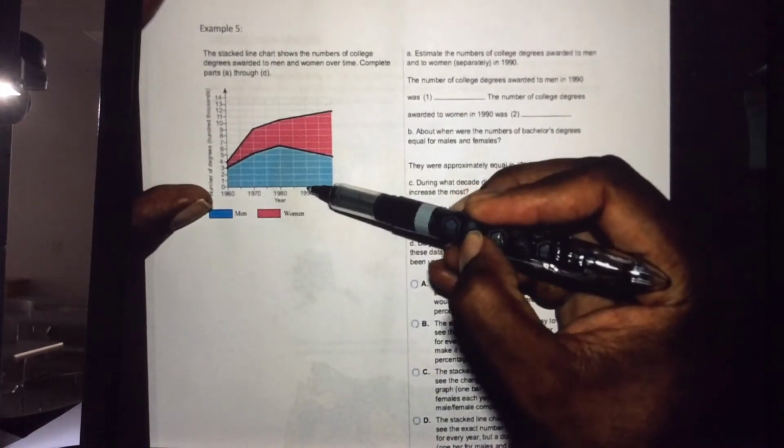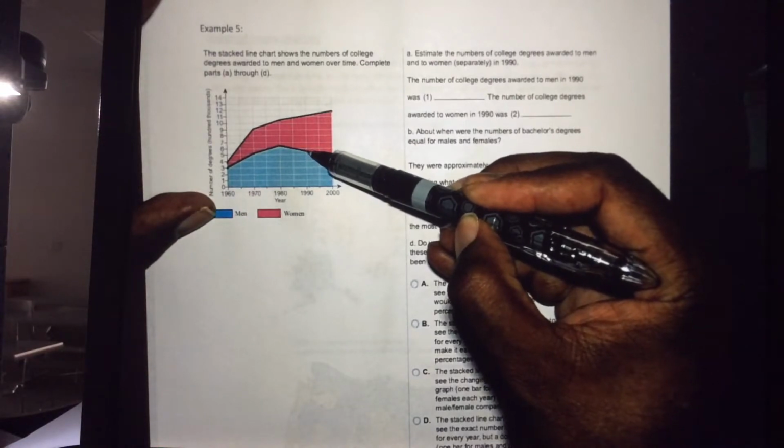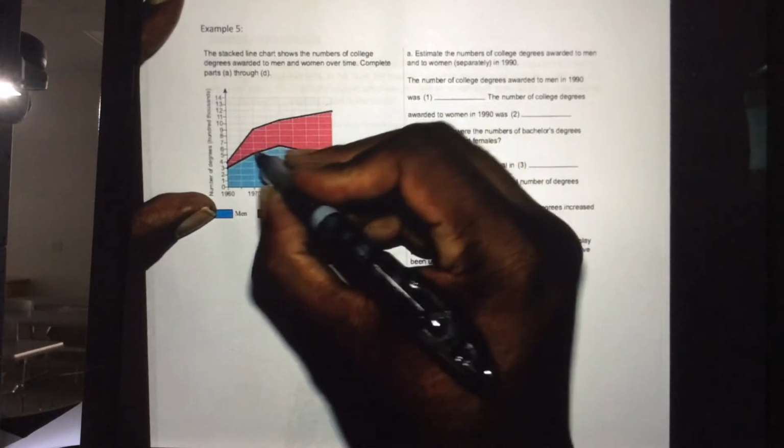By looking at this for 1990, you're going to see that that point right here is going to be between 5 and 6. And this is in 100,000, so it's between 500,000 and 600,000. By looking at these answer choices right here, the only number that's between 500,000 and 600,000 would be this number right here, 555,500. So you'll pick that, whatever they give you as the answer choice.